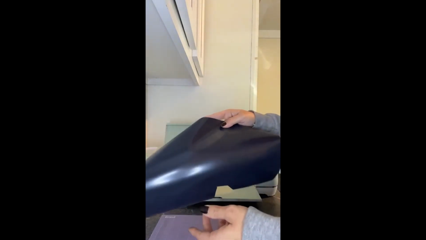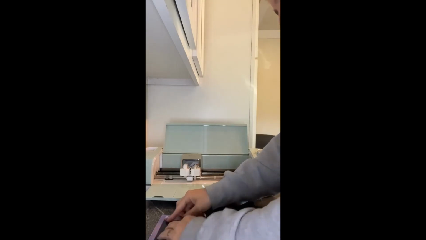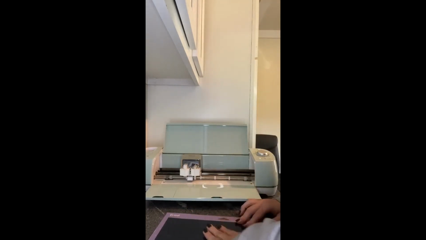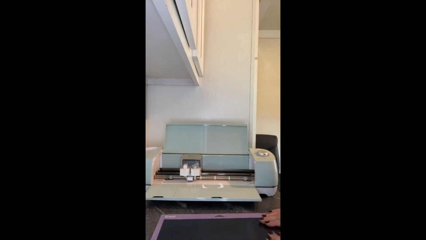Okay, here's my vinyl. You can see that it's shiny. We're going to face that down like it said. This is not. So we're going to put it on our mat. Make sure it's down.